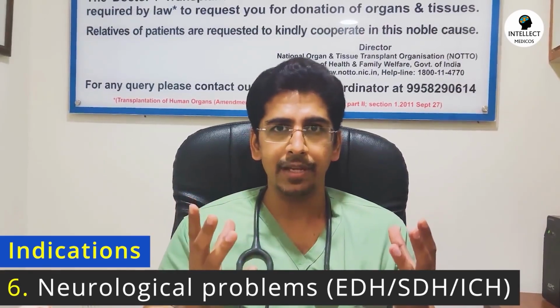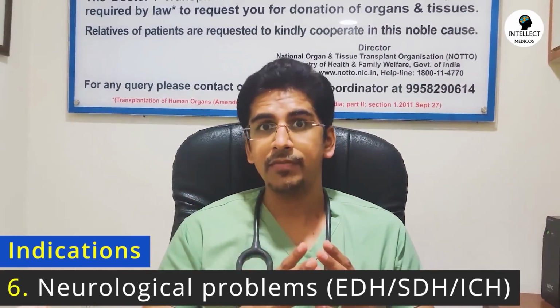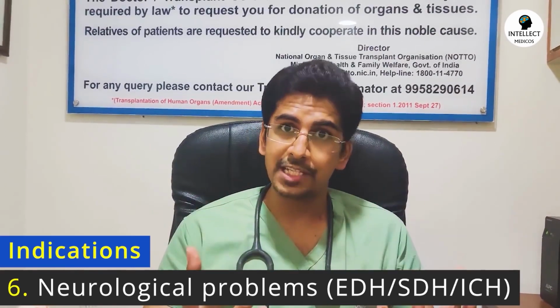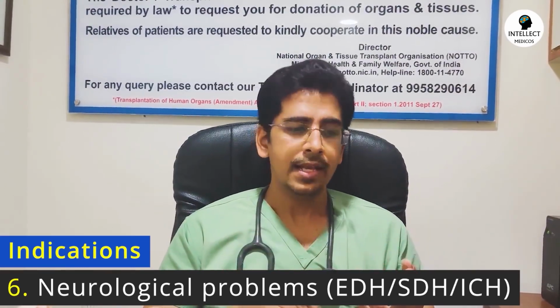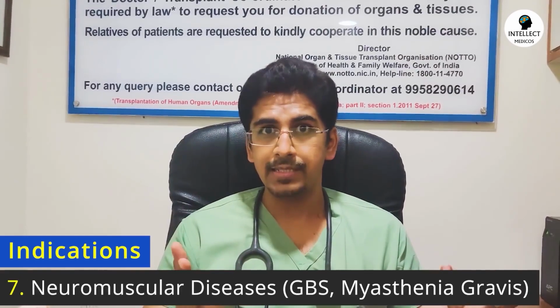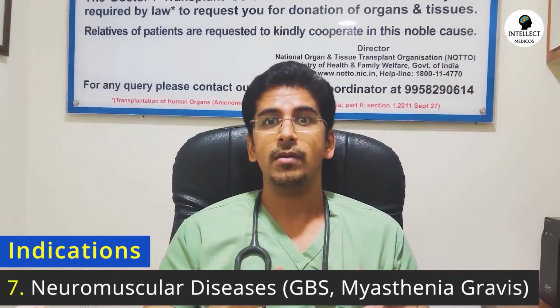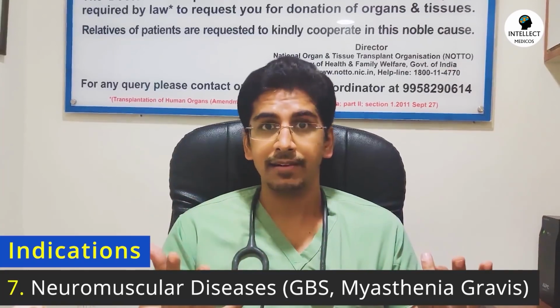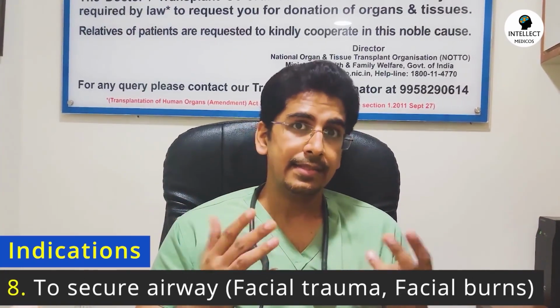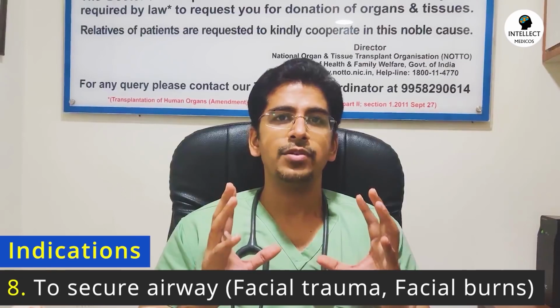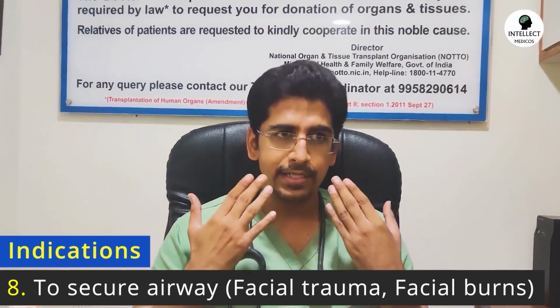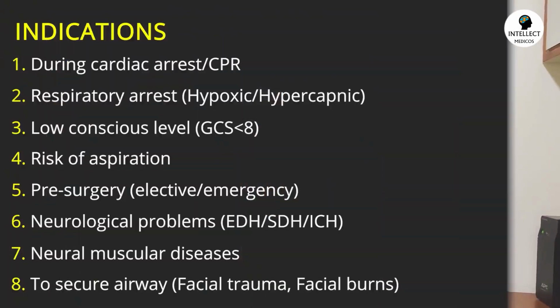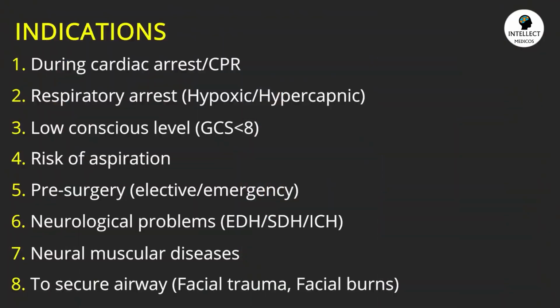I mean a bleed in the brain, which has led to decreased sensorium of the patient, and the patient is at a risk of aspiration. Then seventh, neuromuscular diseases, like a patient having GBS or rapidly progressive GBS or myasthenic crisis. And eighth indication is a patient in whom you want to secure the airway, like a patient having trauma of the face or a burns patient in whom there is a chance of the trachea collapsing because of the edema. So these are the major indications of intubation.